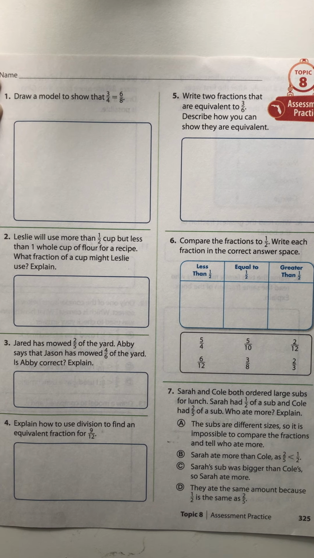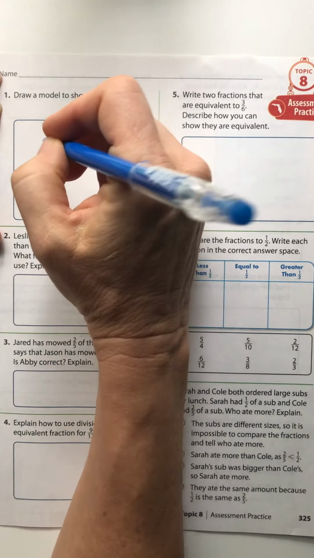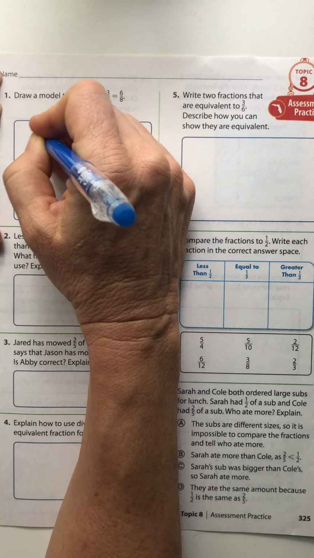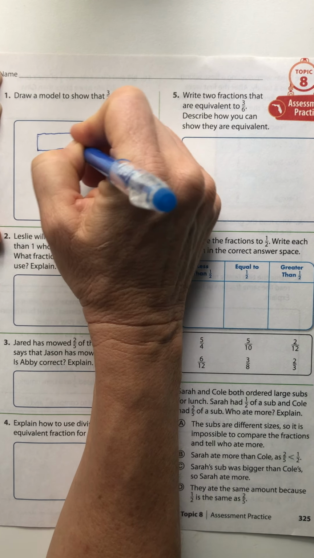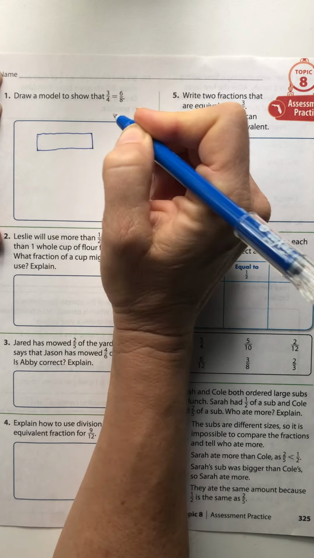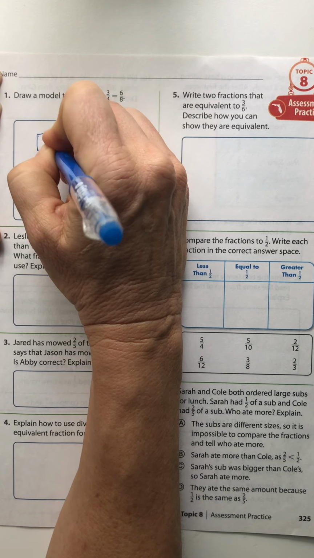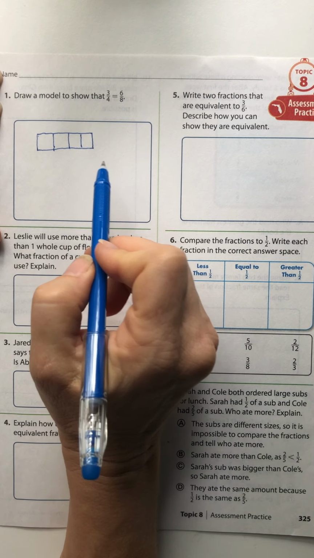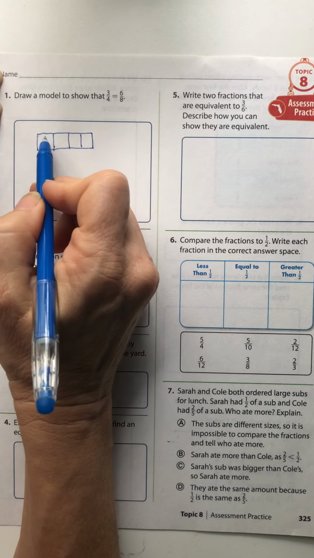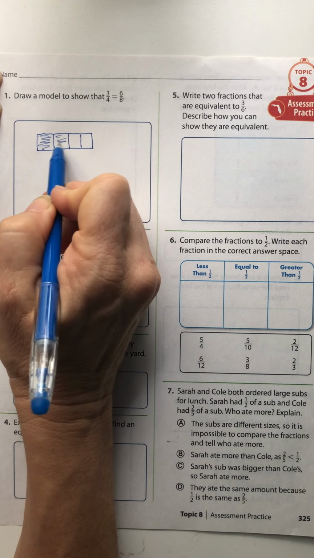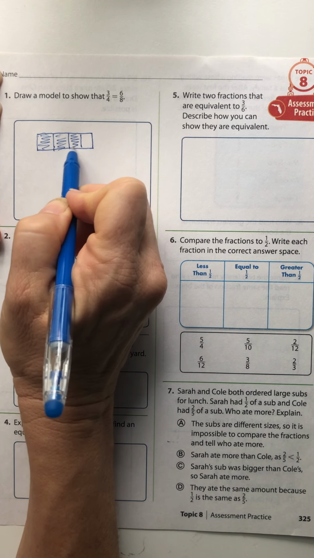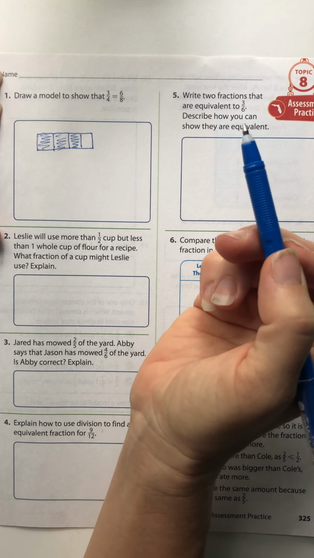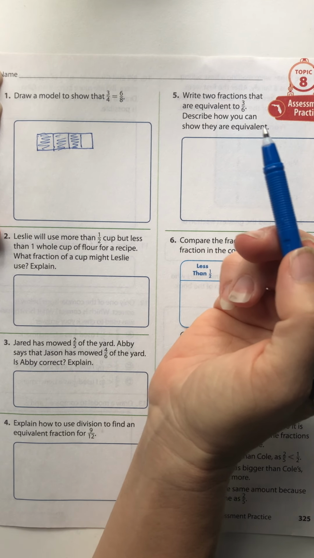We're going to, they're asking us to draw a model to show that 3/4 equals 6/8. So remember, you can do an area model, you can do a number line, whatever you feel most comfortable with. So I'm starting with 3/4. I've got 4 equal parts, so I shade 3 of those, and I need to show that that equals 6/8.